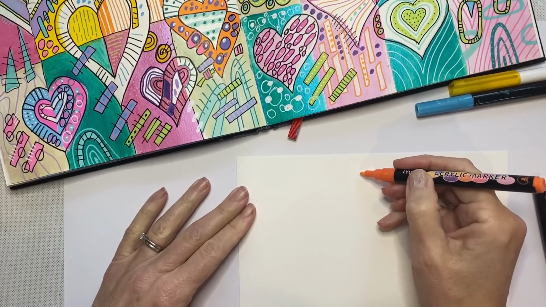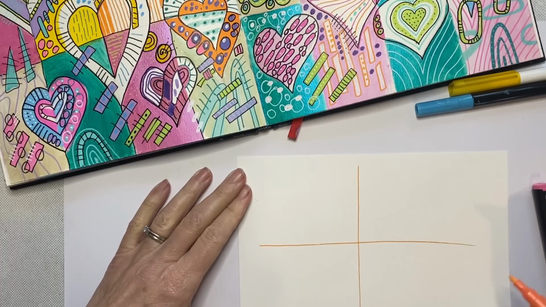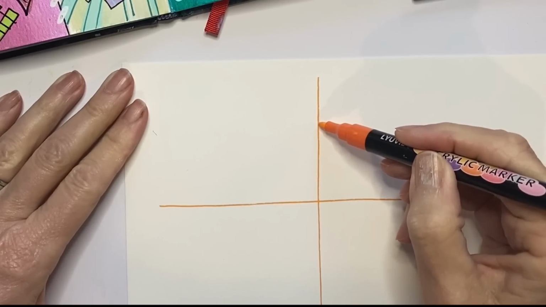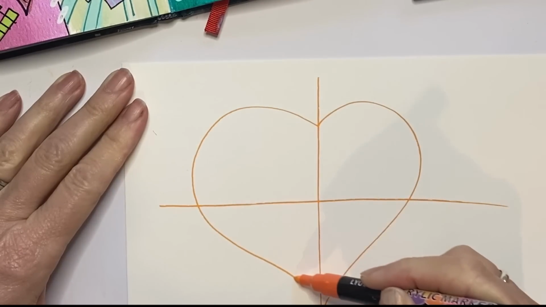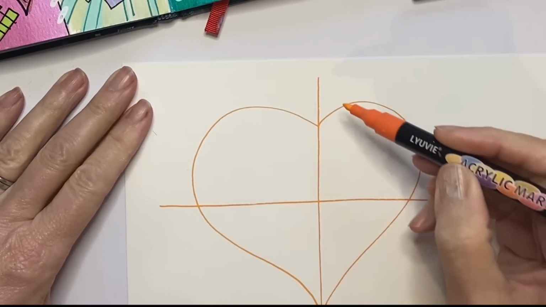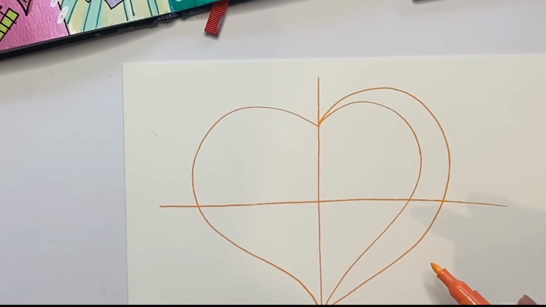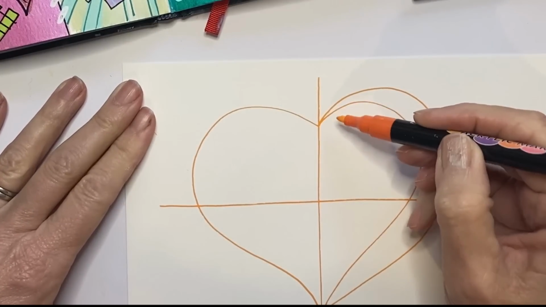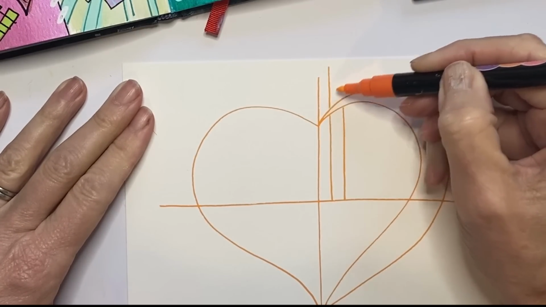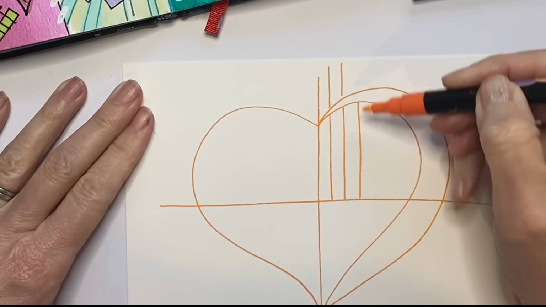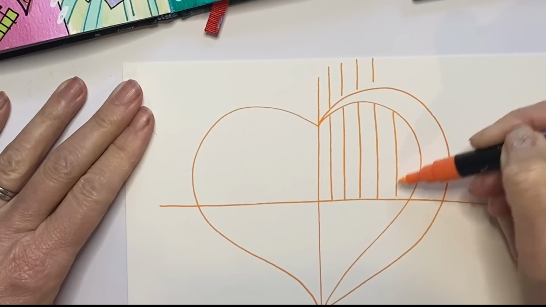But I liked this idea of the 4 squares and then the heart in the middle. Again, it could be lopsided, it could be however you want. Let's just turn it like this, just a little bit like that. And then I've got kind of stripes going on in this one. Like that.